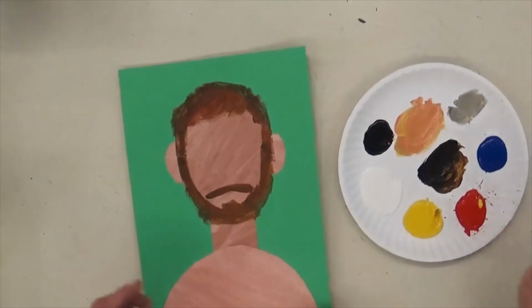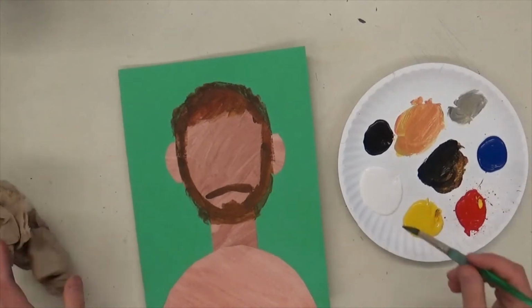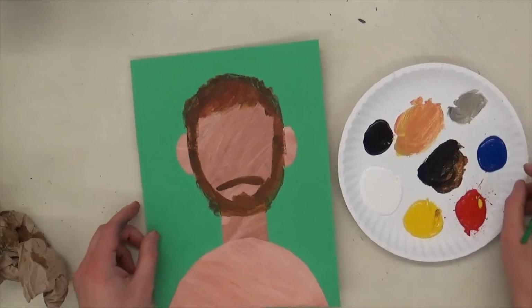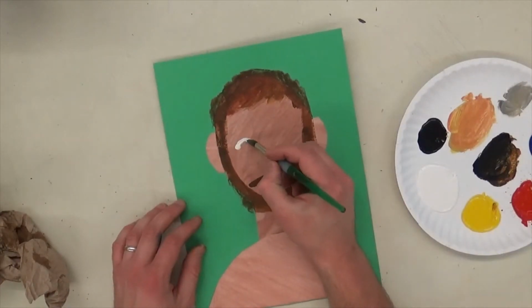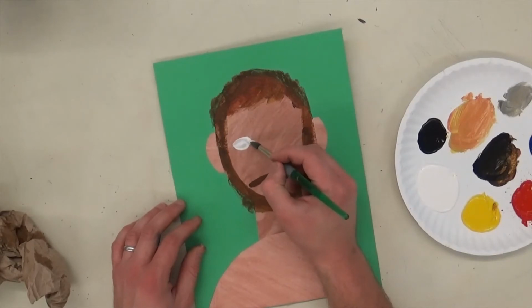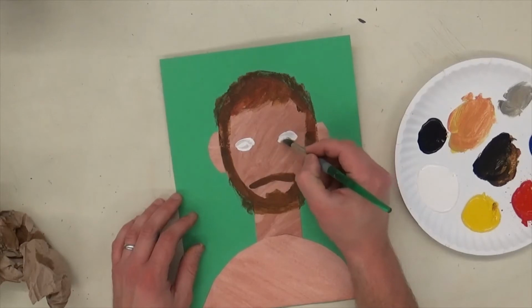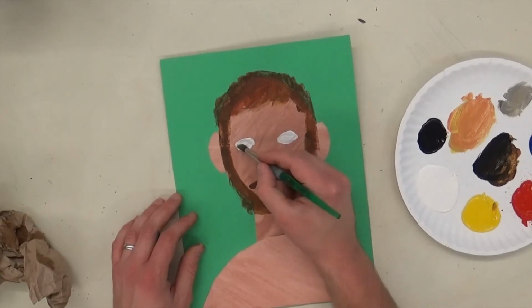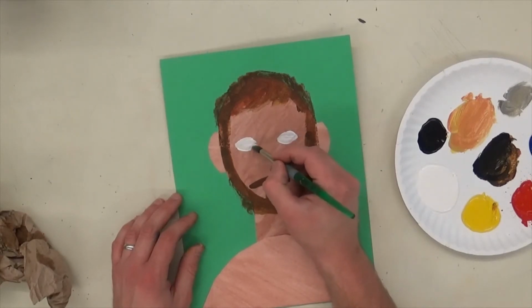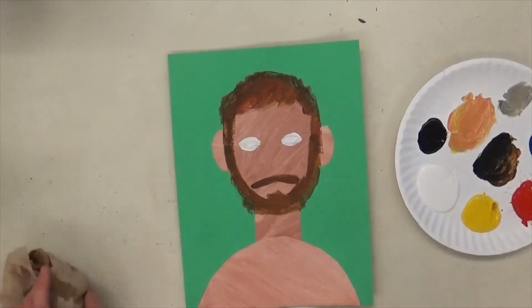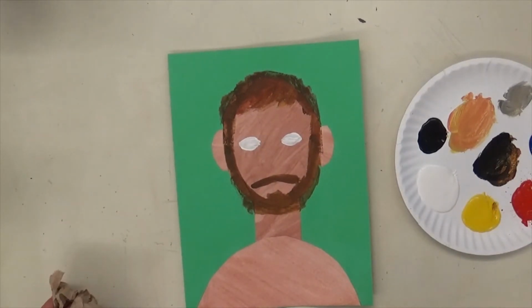Oh, I need eyes. I can't see. And everybody has white in their eyes. So that's actually a good way to start. And your eyes go right in the middle of your head. And they're kind of shaped like footballs. So I'm using the tip of my brush. I'm just going to do 2 little white football shapes. Like this. And you could always look in a mirror or look at a picture of yourself to help you. But there we go. Now I've got eyes. It looks kind of creepy though, kind of like headlights or something.